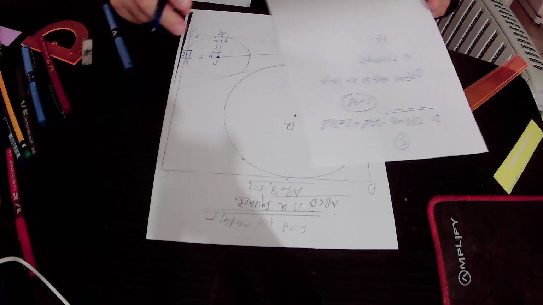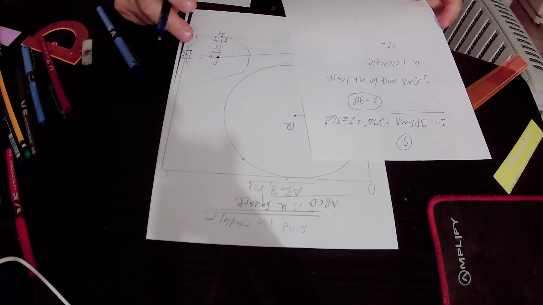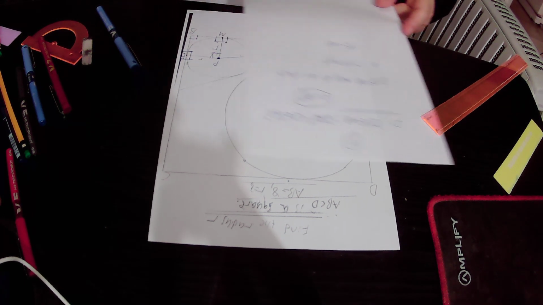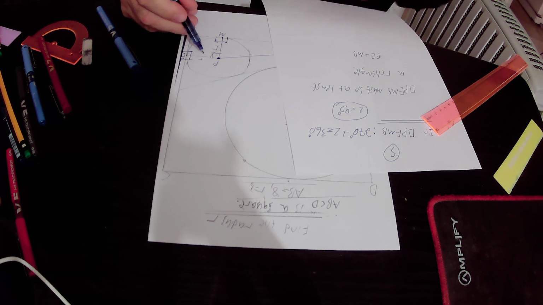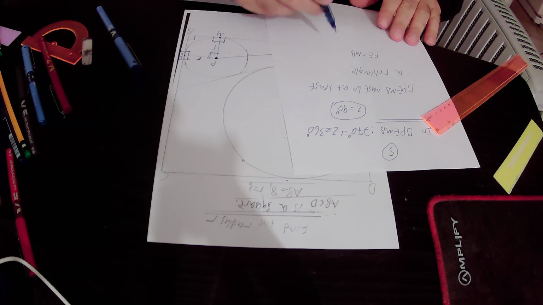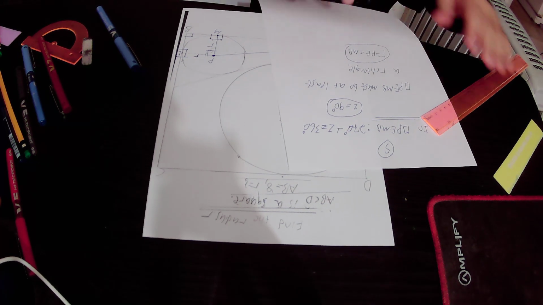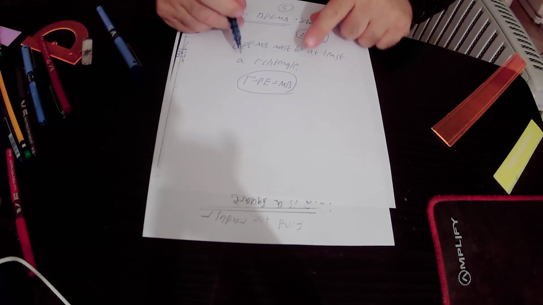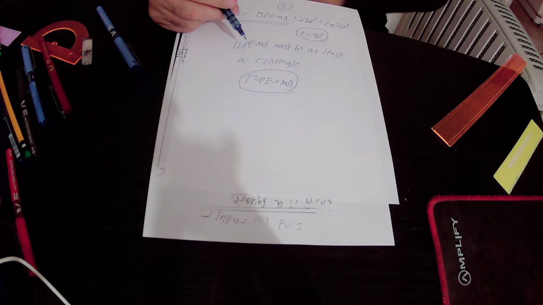Those are two opposite sides of rectangle PEMB, therefore PE equals MB. But we know that PE equals R. PE is the radius of this small circle. Okay? So from this equality we will get that MB also equals R.